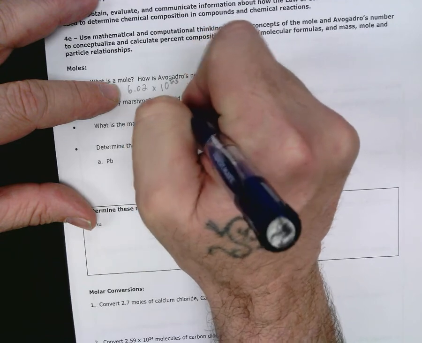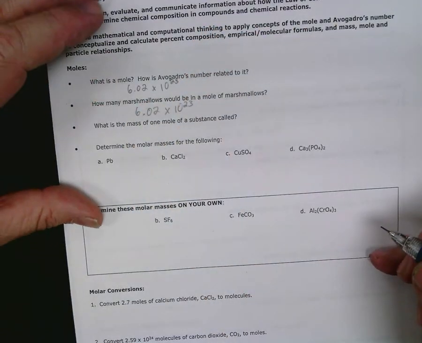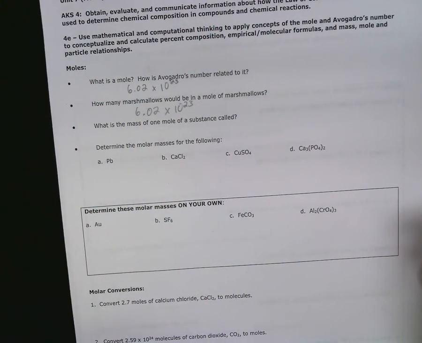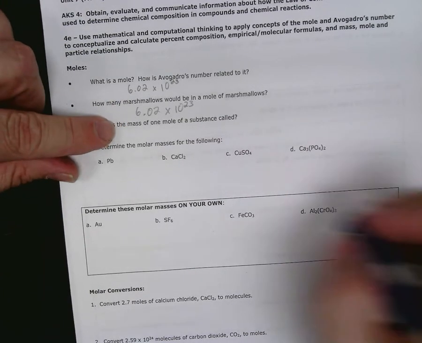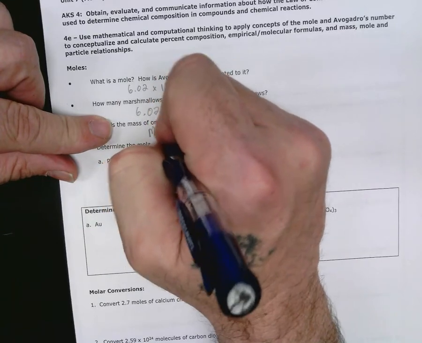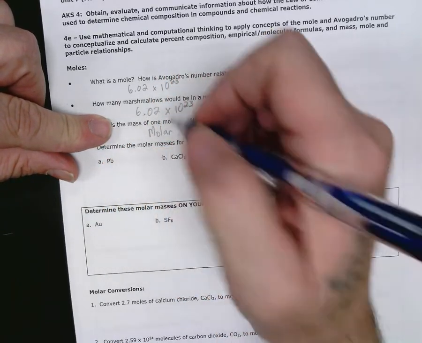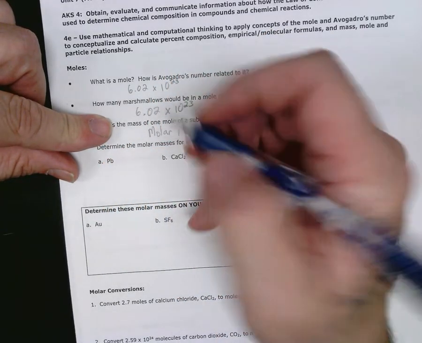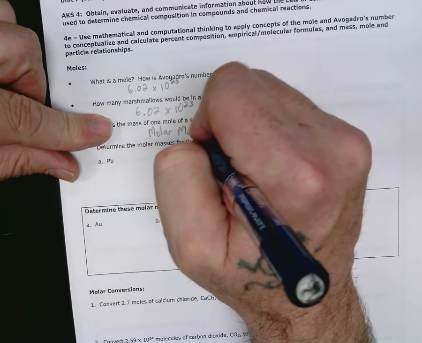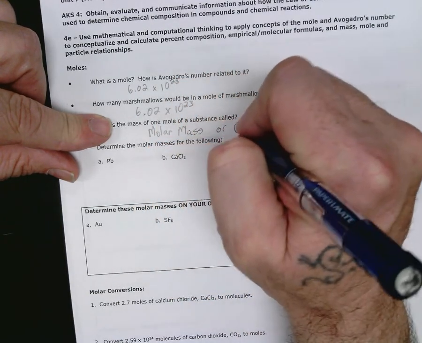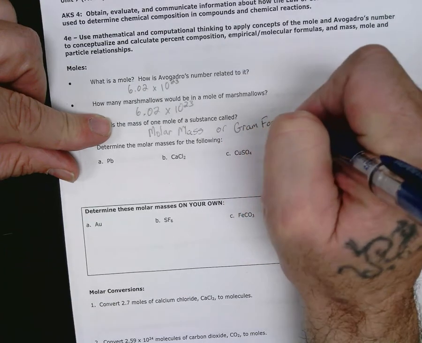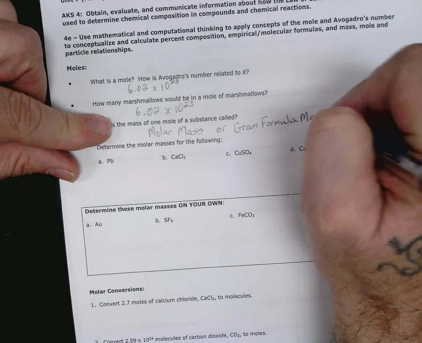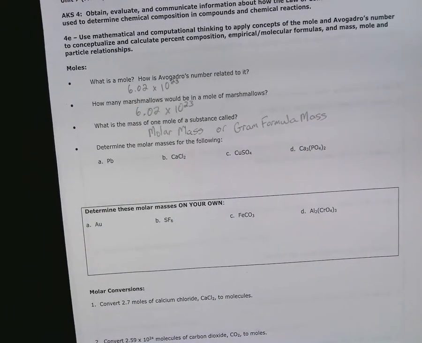Now, when we talk about mass in terms of mole, this many atoms of something weighs what's called a molar mass, or gram formula mass. Now I'm breaking my own pencil. Gram formula mass, molar mass, you can call it whatever. I always call it molar mass. I know other teachers call it gram formula mass, so let's get along with everybody.